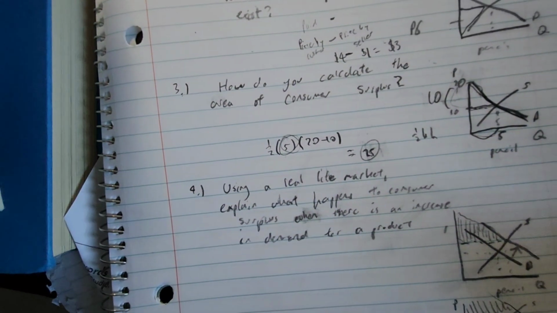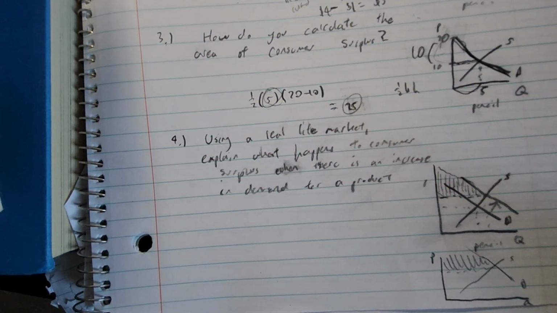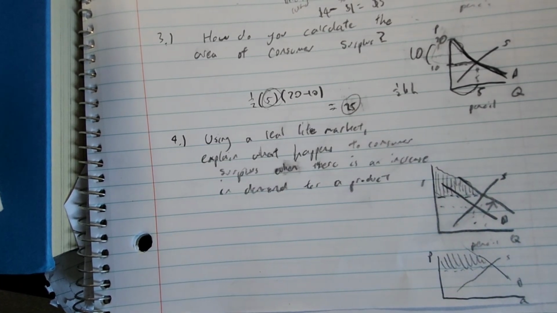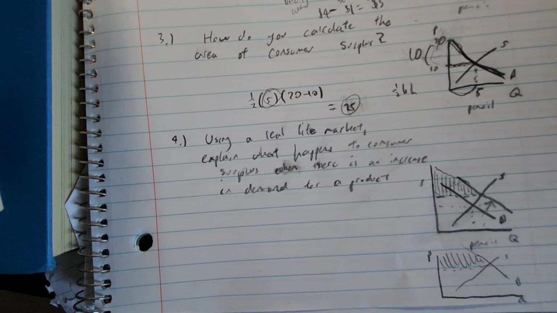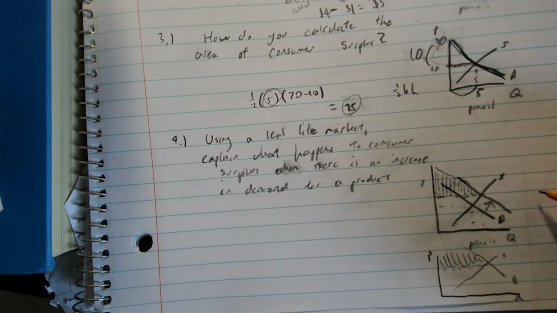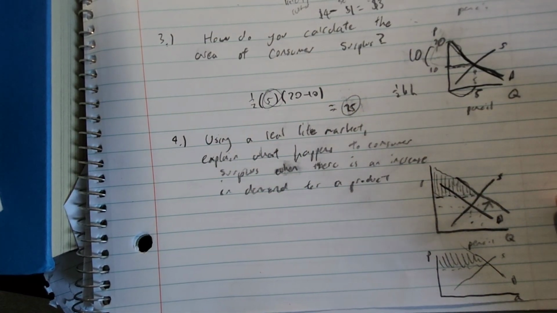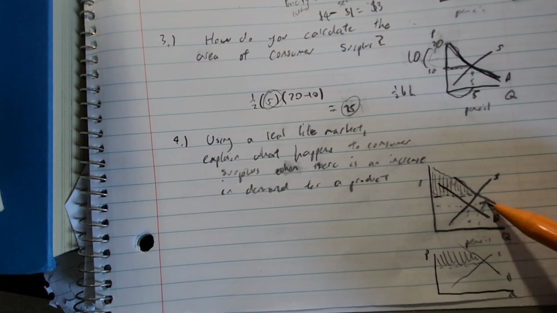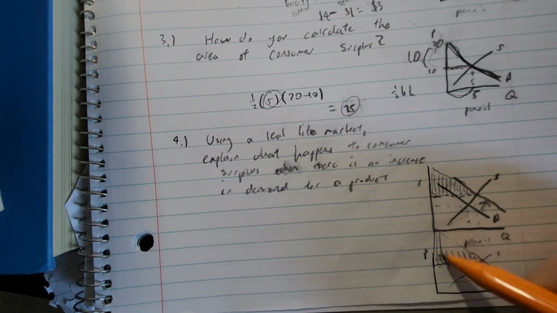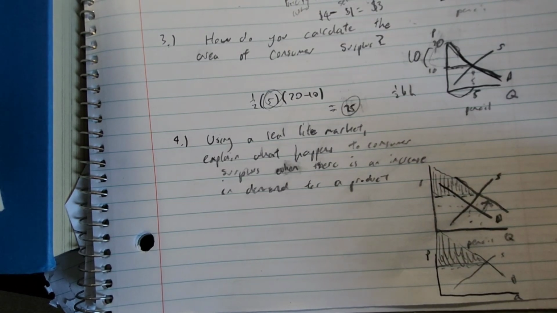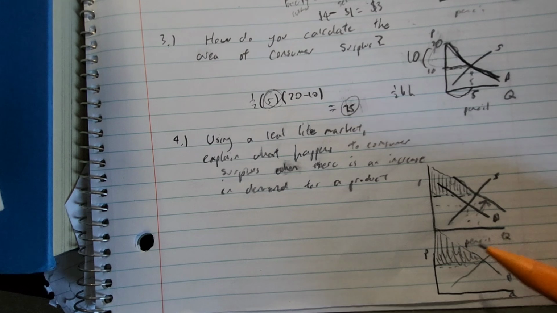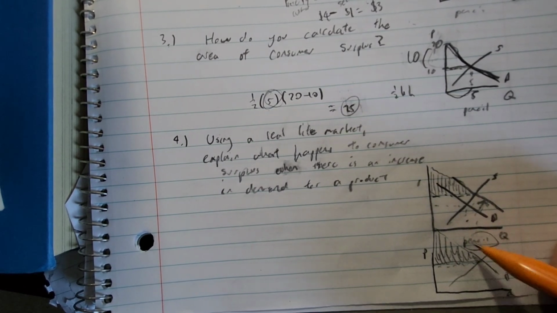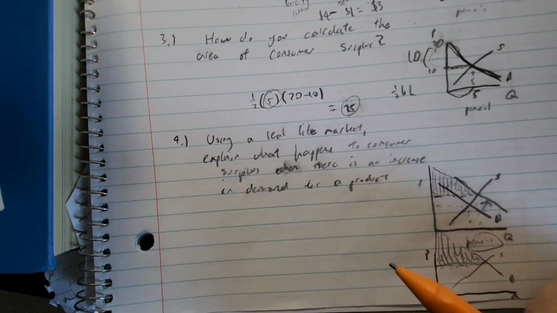The fourth question asks you, in a real life market, what happens to a consumer surplus when there is an increase in demand of a product? So an increase in demand would increase the consumer surplus, as the shift causes a larger triangle overall. And on top of this, it makes sense because if more people were willing to buy pencils, then there would be more consumer surplus in total.